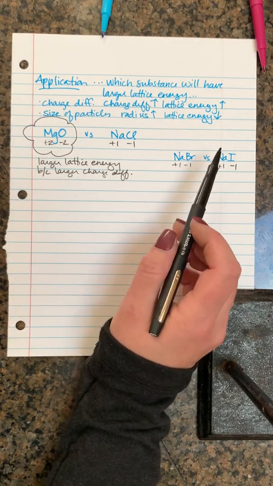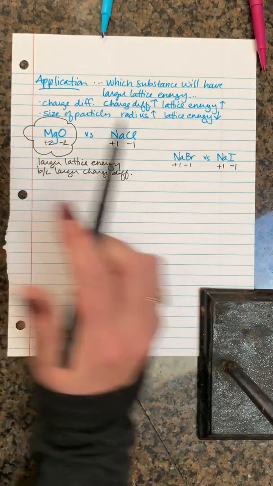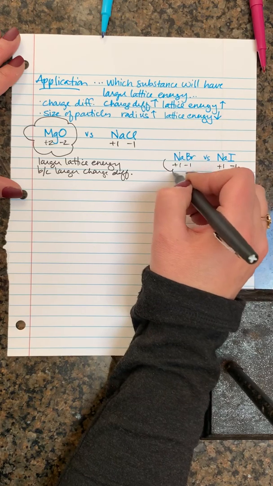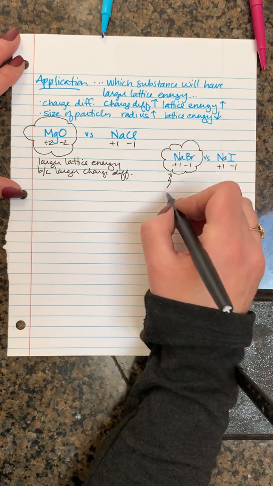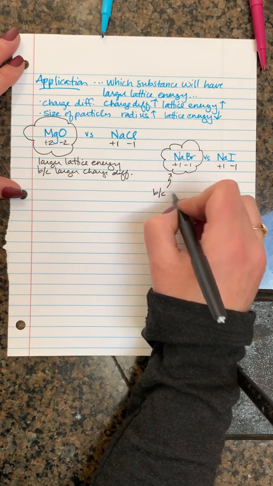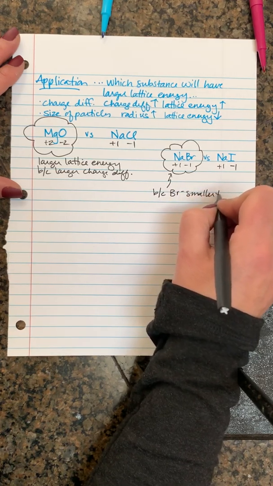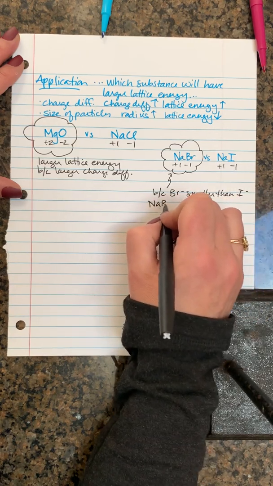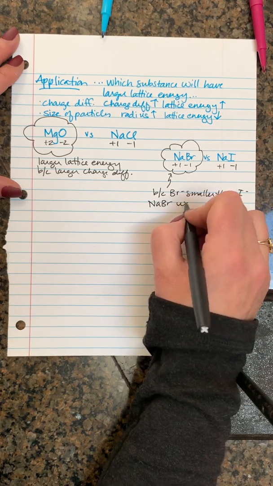So instead of looking at the charge difference, which is the first thing you want to check, you would look at the ion size. Because bromide is smaller than iodide, sodium bromide would have a larger lattice energy.